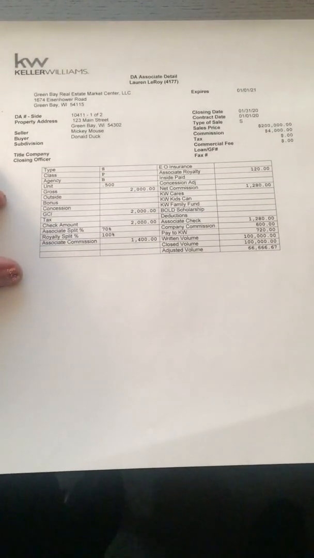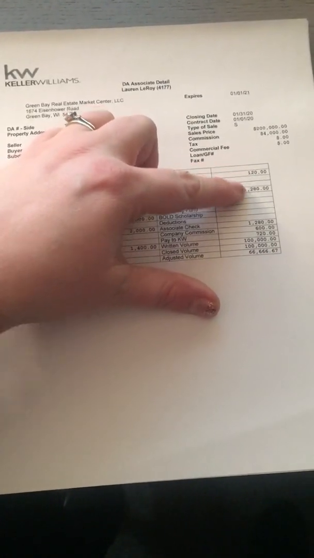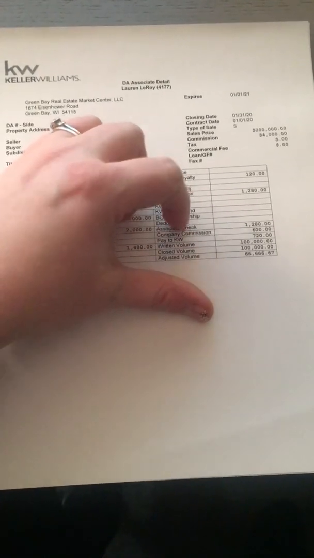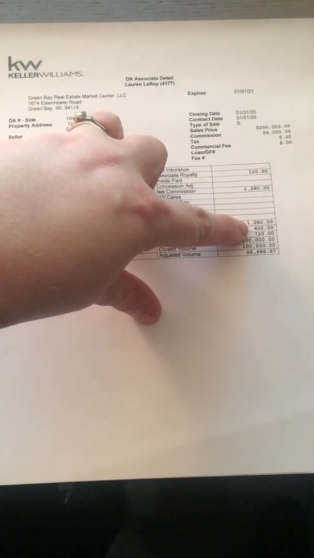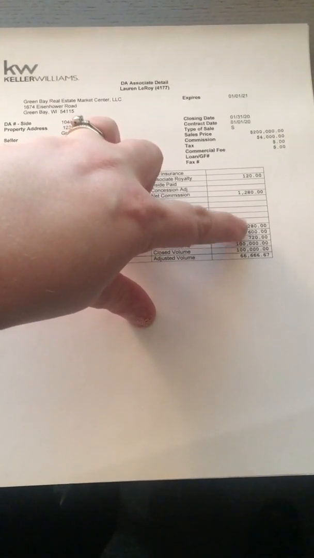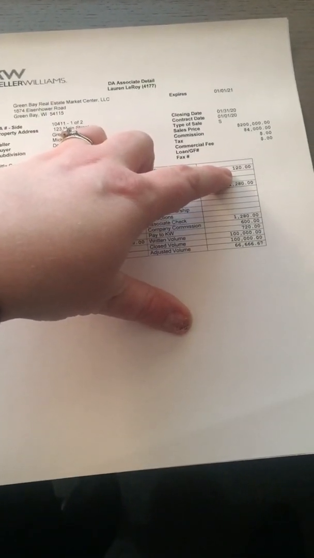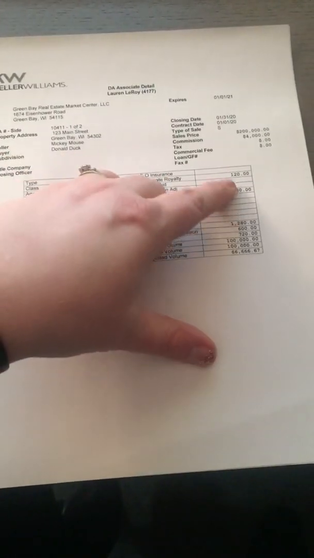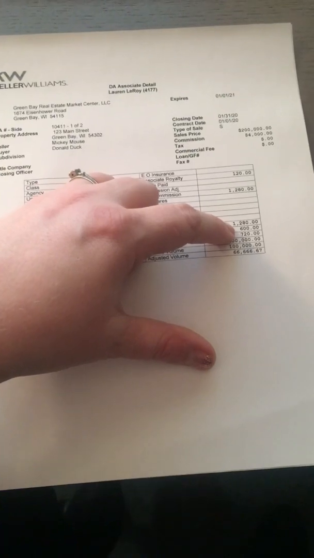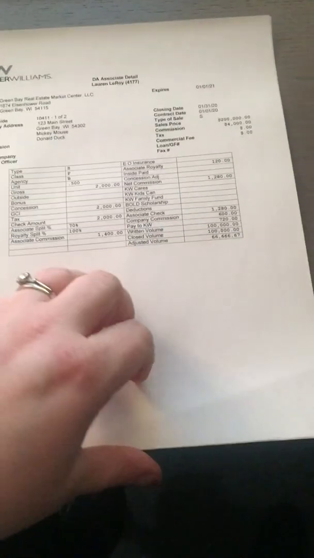So you can see in this example, I am not capped on royalty because here I am paying $120 in royalty, and I am not capped on company commission. Company commission is the same as company dollar. So if you see a number in that spot, it says that in the MCA office, we subtracted that amount from your check for company dollar. And that's the revenue that stays within the market center. Royalty is the amount that goes to Keller Williams International. So when you take my gross commission and subtract my royalty and my company dollar, I have an associate check amount of $1,280.